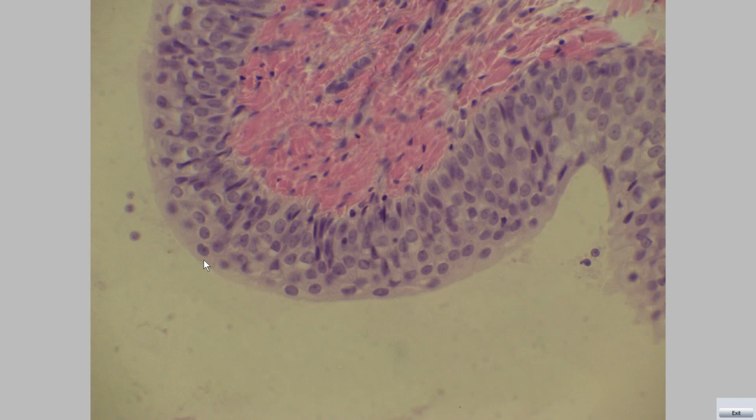This is a dome or umbrella cell found in the superficial layer.